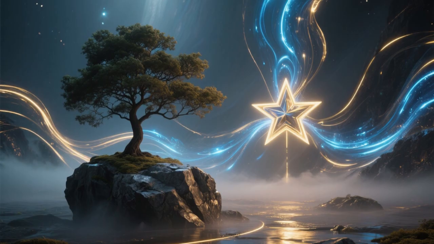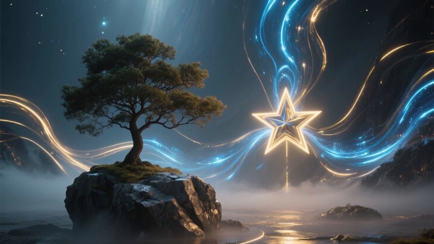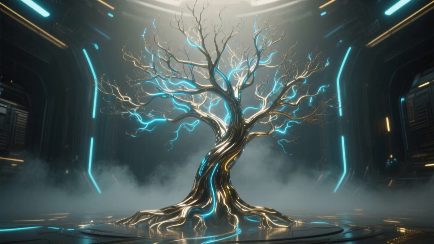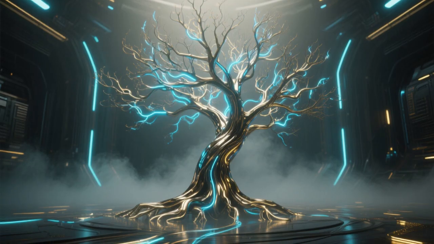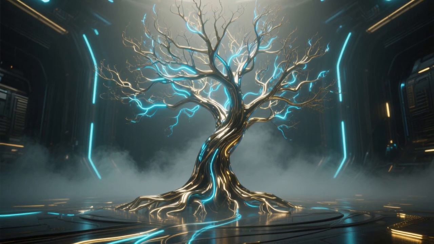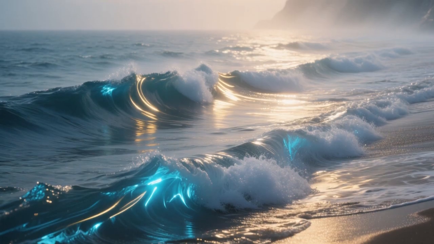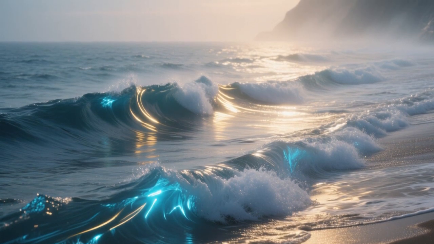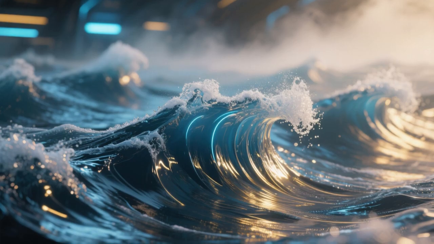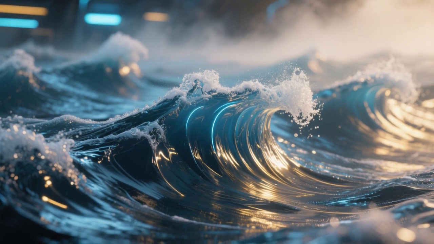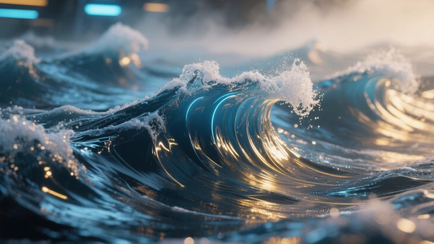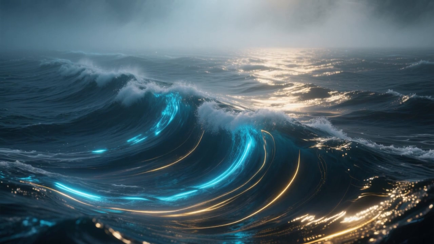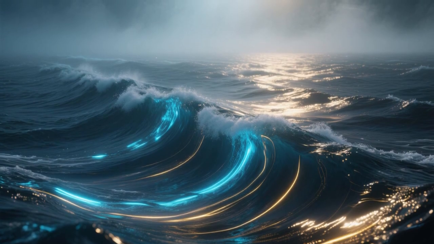The rock, the tree, the star, they are not objects in space and time. They are appearances of mind, shaped by perception, memory, and the deep structure of experience. Imagine standing at the edge of the ocean. You see waves rising, cresting, breaking, dissolving back into the water. Each wave has its own shape, its own motion, its own moment of existence. From a distance, they seem separate, but they are not. They are all the same water.